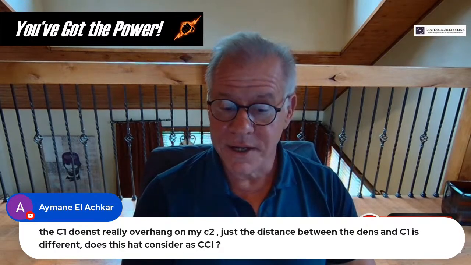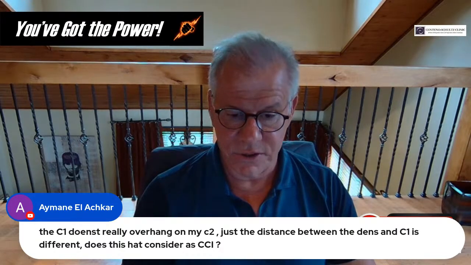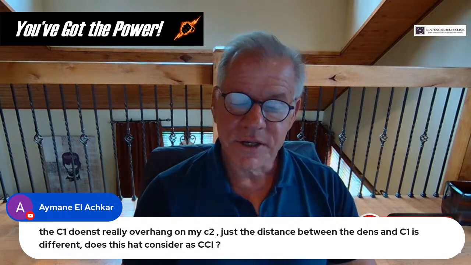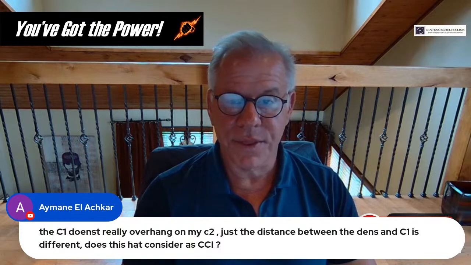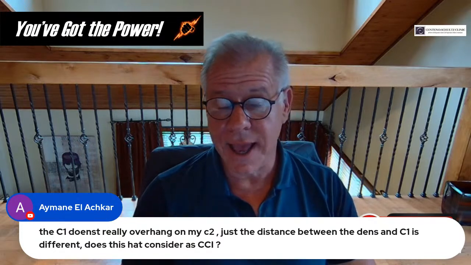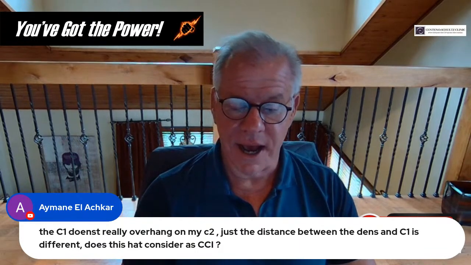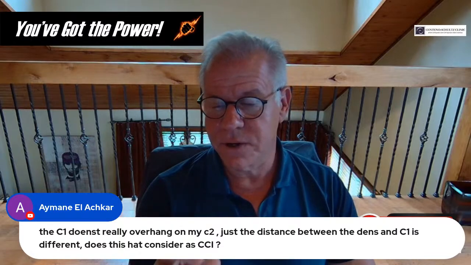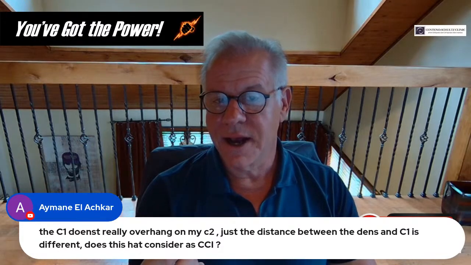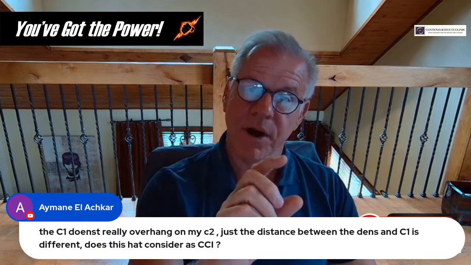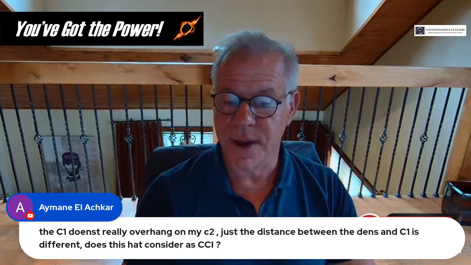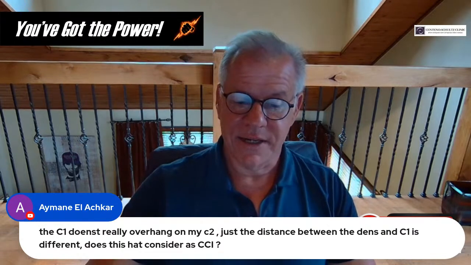The C1 doesn't really overhang my C2, just the distance to the dens is different. Is that considered CCI? Usually not. Usually you have to have both that change in distance between the dens and the atlas and that overhang to be considered CCI. We tend to see some change in that distance because realize that the C1 and C2 are moving or rotating against each other, and that just by itself can change that distance.